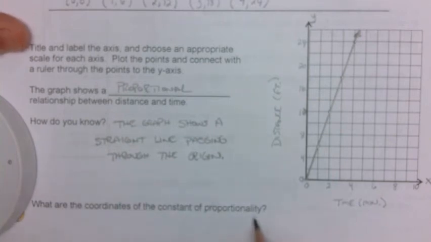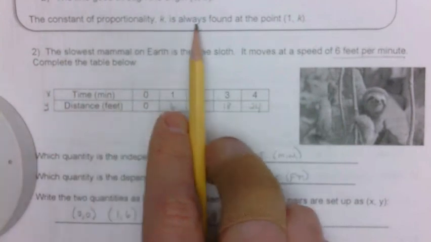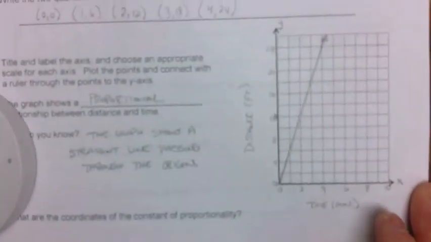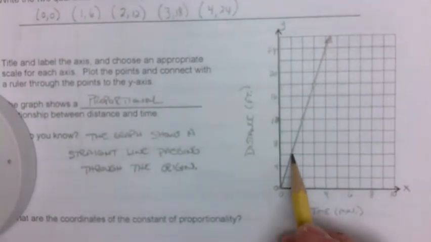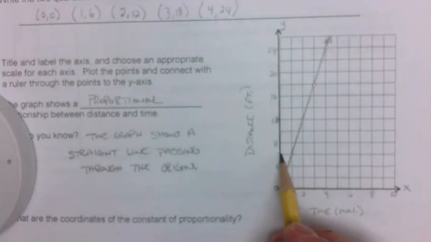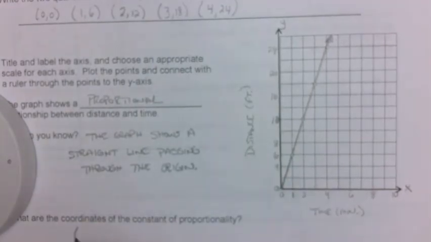Okay, so they want to know where is k. Well, remember, back up here in the table, they say that the constant of proportionality k is always found at the point 1 comma k. So we need to go to 1 on the x-axis. So let's come back down here, find 1 on the x-axis, which is right here. Here's 1. We go up until we hit the line, which is at this point here, and then we come over, and that's halfway in between 4 and 8, which is at 6. So the coordinates of the constant of proportionality are 1 comma 6.